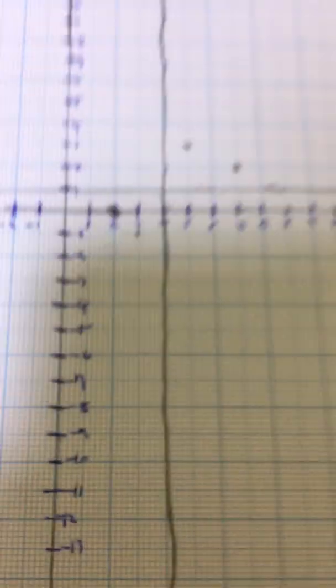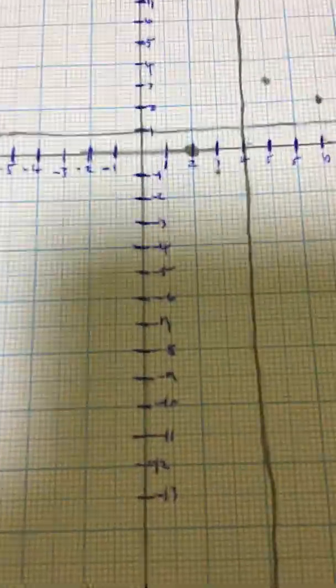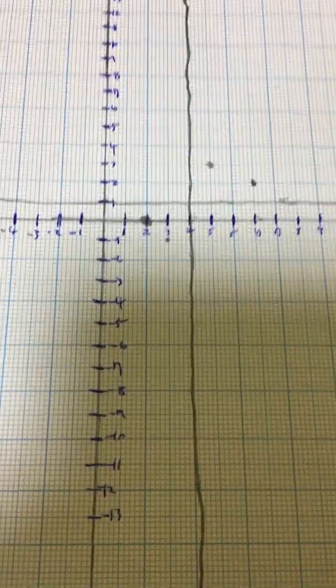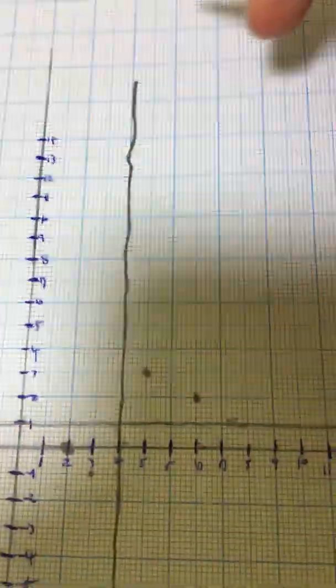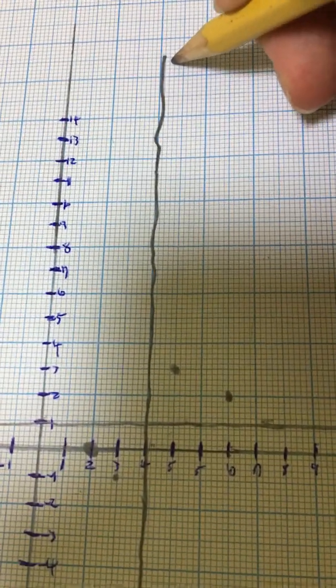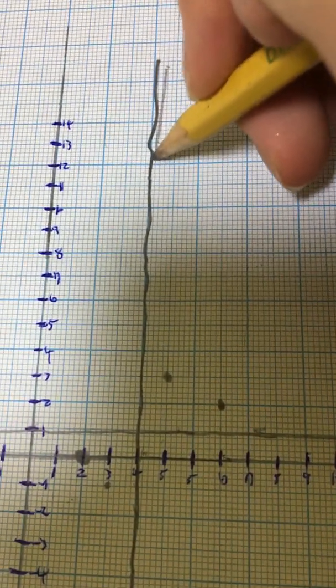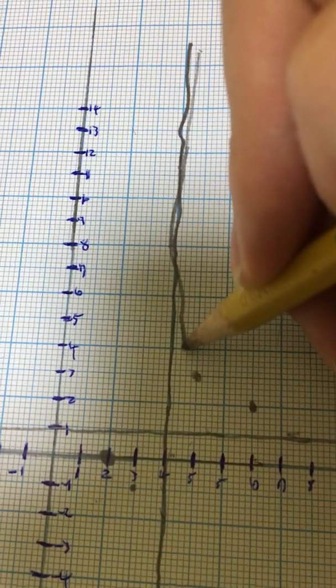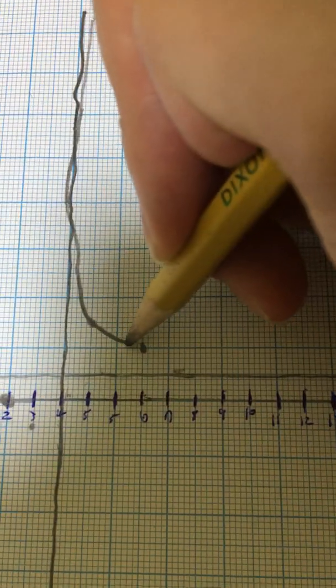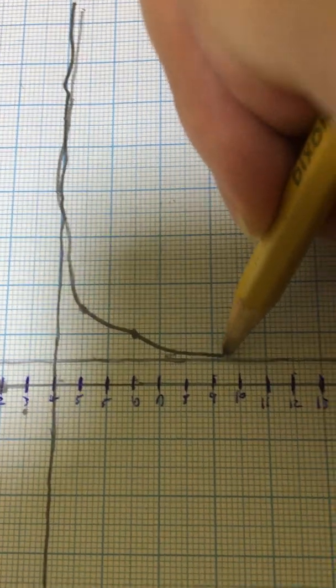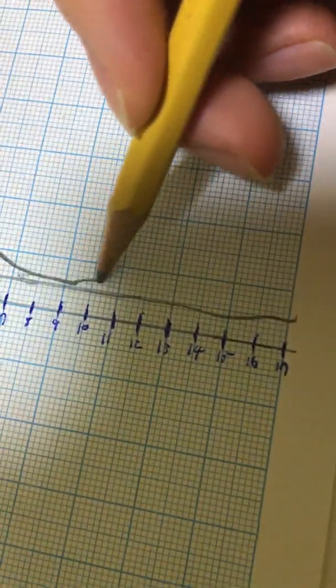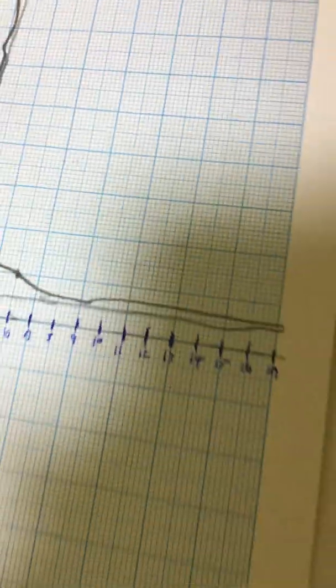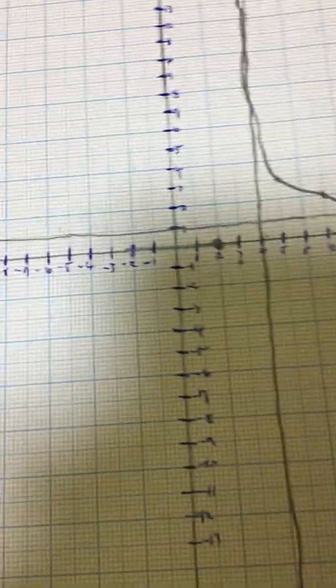Basically, once you get enough points that you feel comfortable, you put the curve close to the asymptote, draw a line connecting these 2 points, and then just keep going. Oh my gosh, this looks messy.